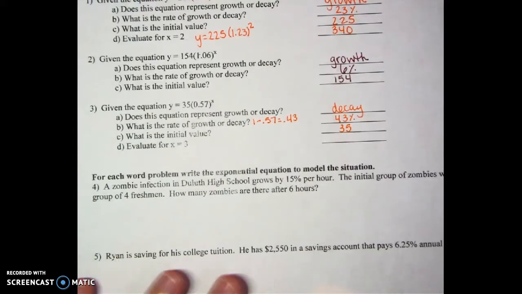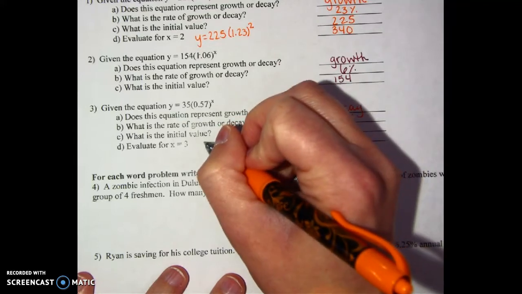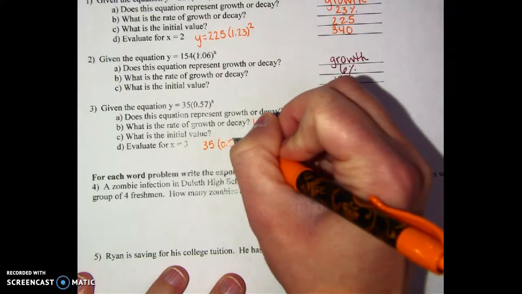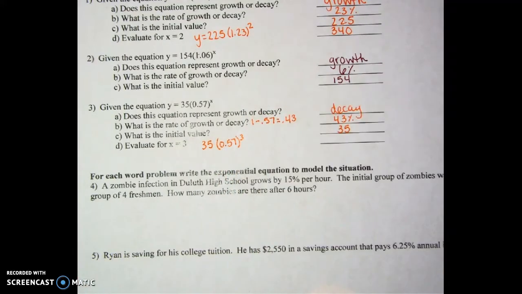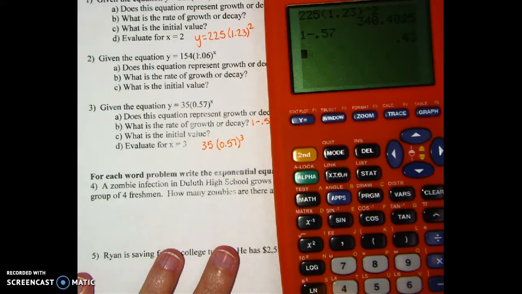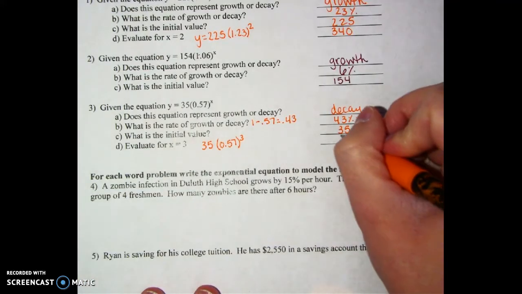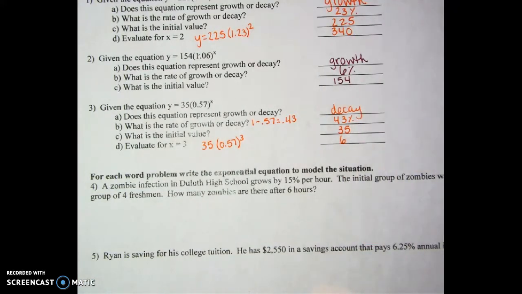And evaluate for x equals 3. So now you're going to put into your calculator 35 times 0.57 to the third power. And I'm going to round that to 6. You could put 6.5, but I already told you to round to a whole number. So, okay. Now we're actually going to get into some word problems. We're going to do, it looks like, 6 word problems together.